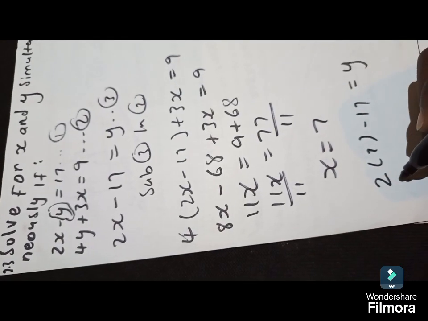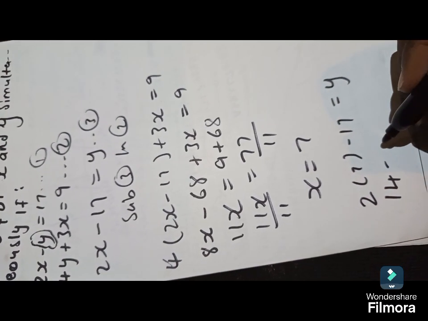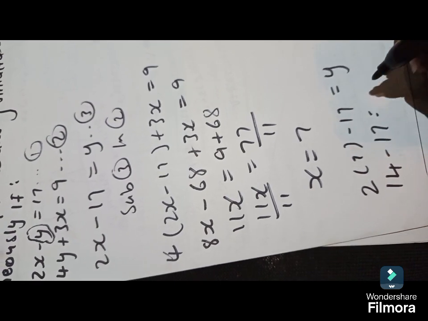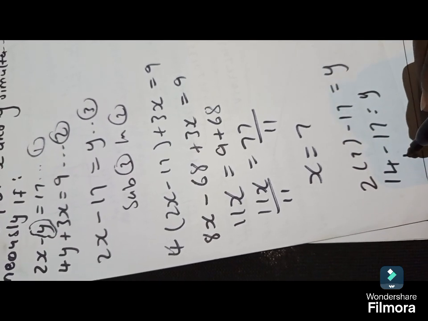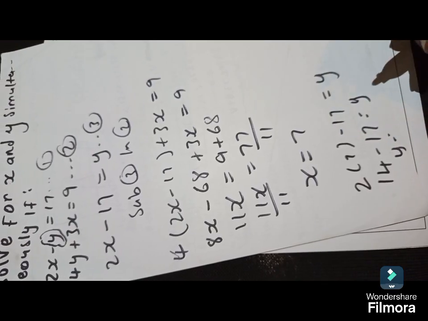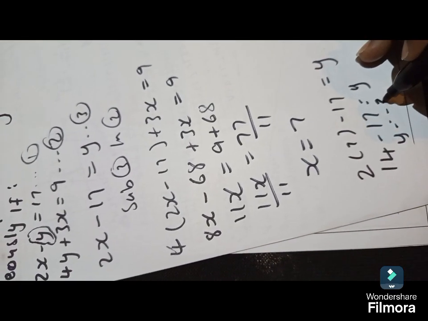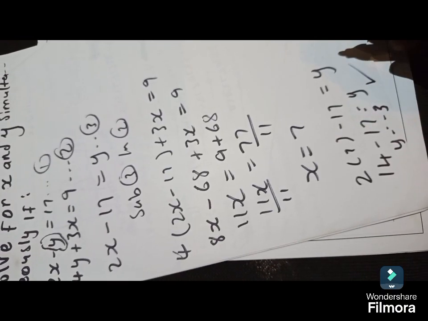So 2 times 7 is 14 minus 17. So y is gonna be minus 3. Minus 3. You're done with your problem.